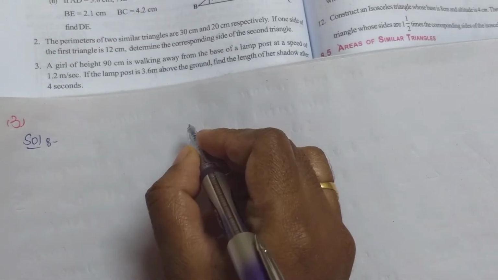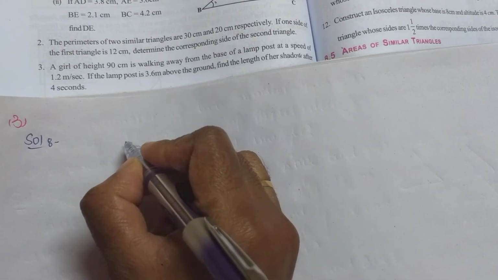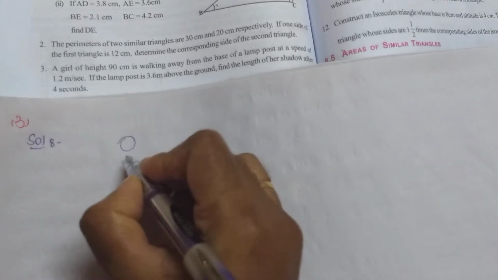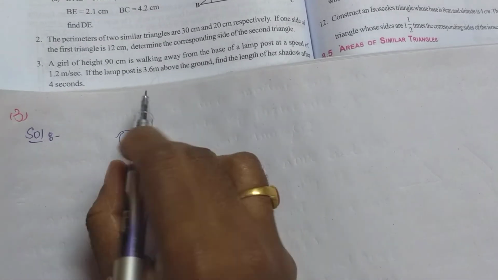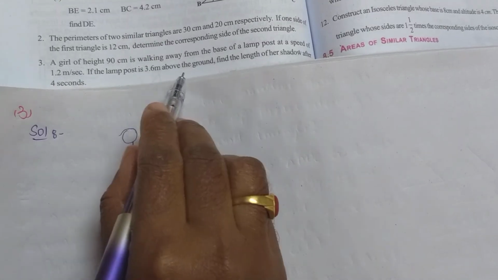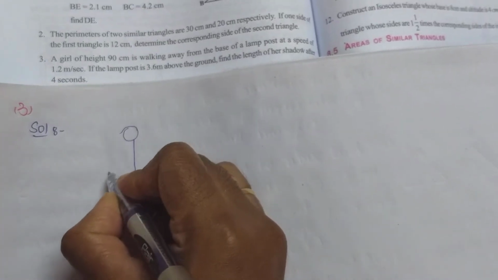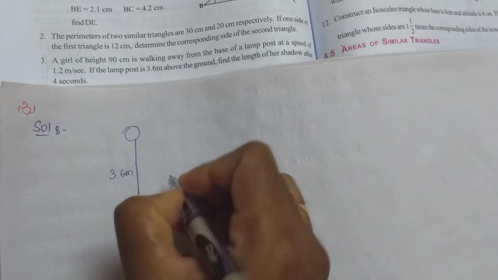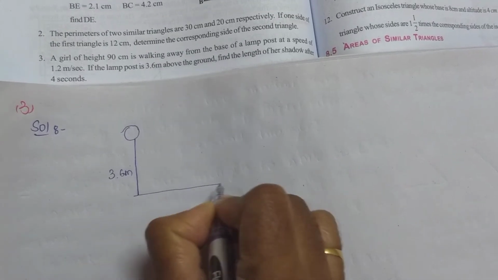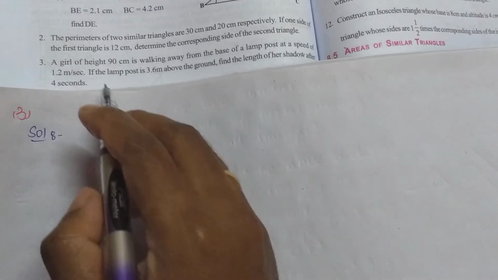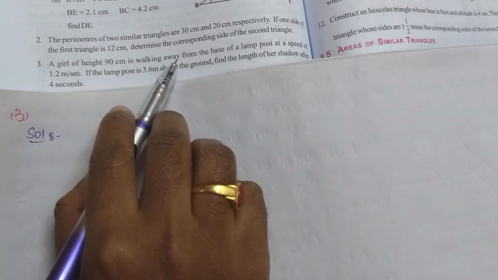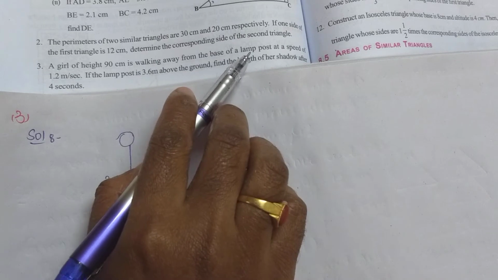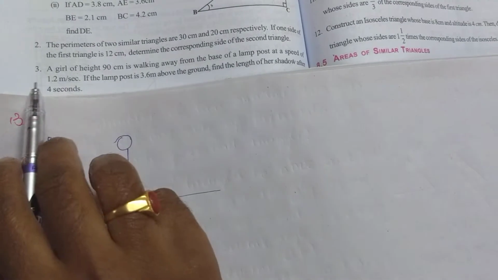So here what do I do? I just draw a lamp post. This is the lamp post here. So what is the height of the lamp post? They have given it as 3.6 meters above the ground. So here let us write this height as 3.6 meters and this is the ground. A girl of height 90 centimeters is walking away from the base of the lamp post at a speed of 1.2 meters per second.